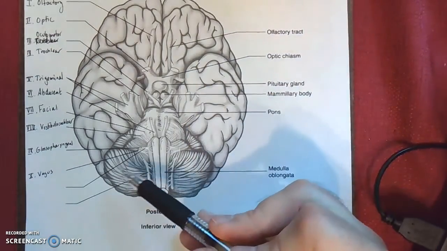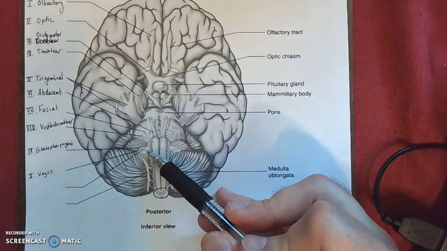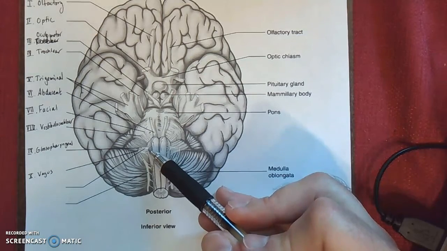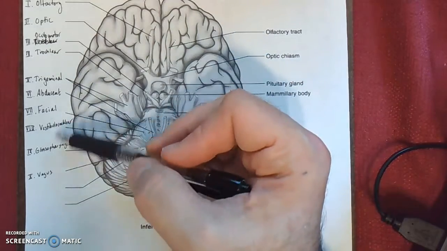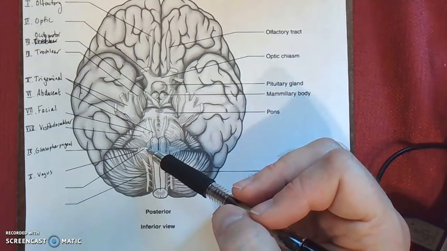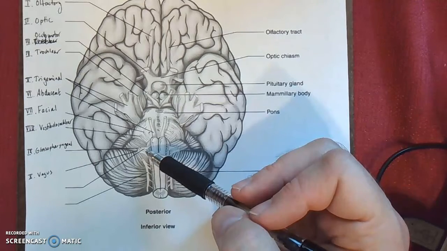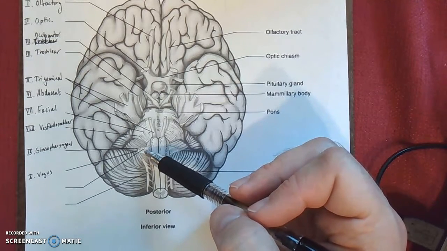Now, if you look, we have a lot of nerves right in this little spot here, and it's really hard to see the different versions of them. And these are basically numbered in order. But these nerves are so close together here that when they were doing this, they thought that this nerve was part of the vagus nerve.